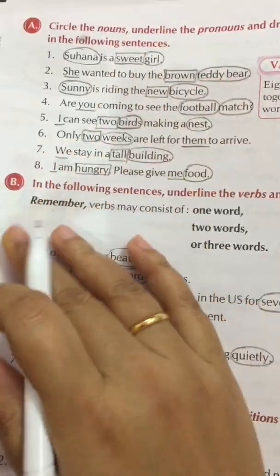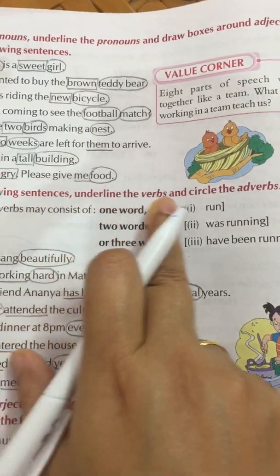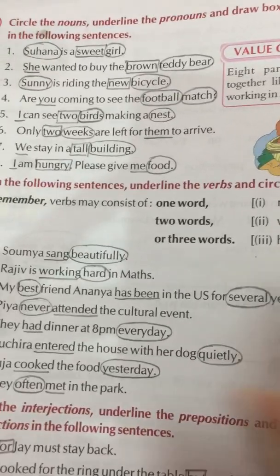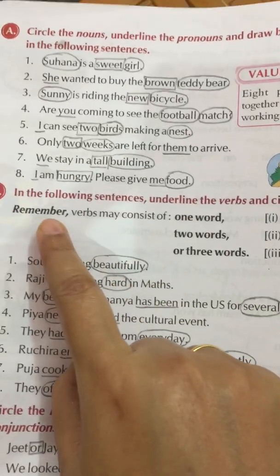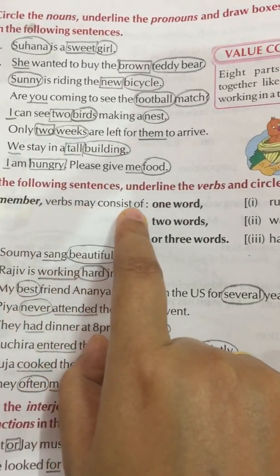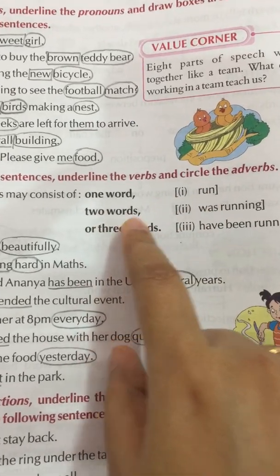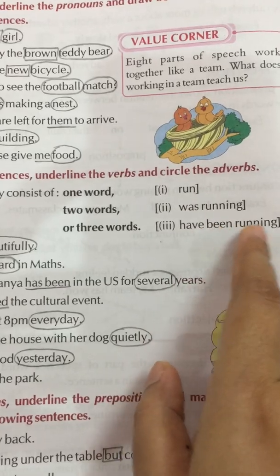Now let us move to the next exercise. In the following sentences, underline the verbs and circle the adverbs. What you have to do? You have to underline the verb and circle the adverb. Remember, verbs may consist of one word, run, two words, was running, or three words, have been running.